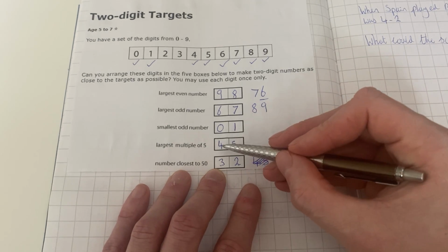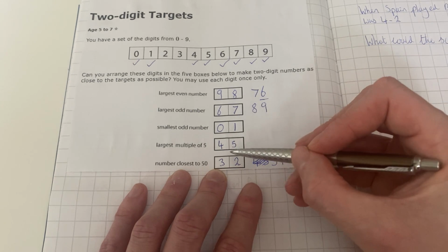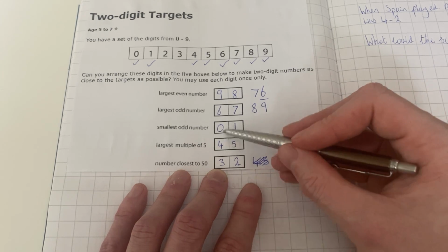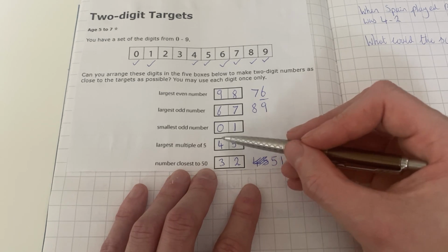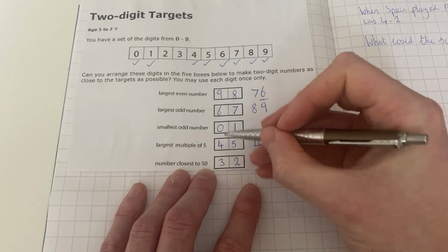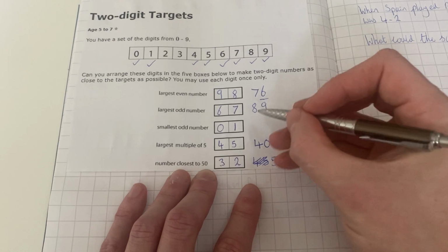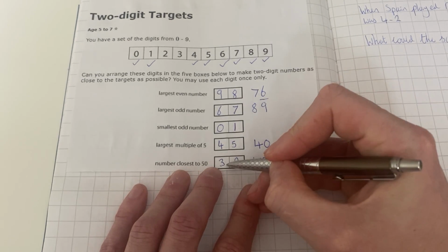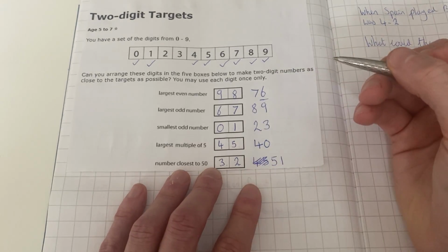So that leaves us with 0, 4, 3 and 2. Now, this has to be a multiple of 5, so we have to use the 0. It has to be the largest multiple, 40, because we've got 4 and 0, and then we've got 2 and 3 left. So the smallest odd number. Now we must have an odd number in the ones column, so we have to use the 3, and the 2 will go in the tens.